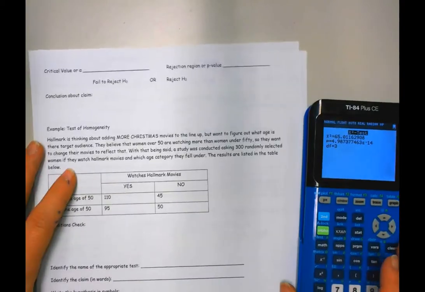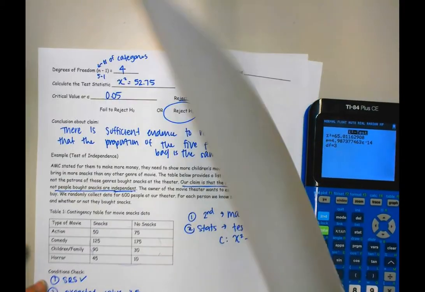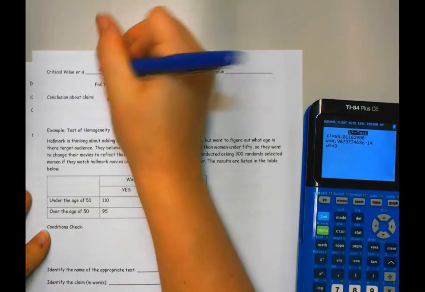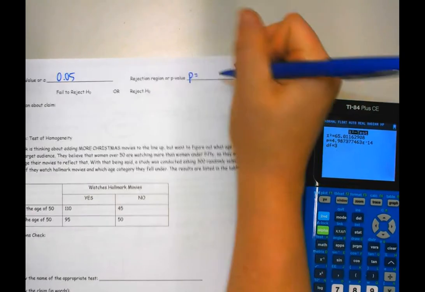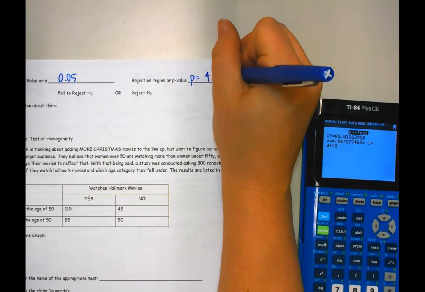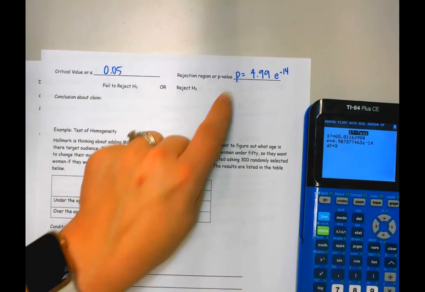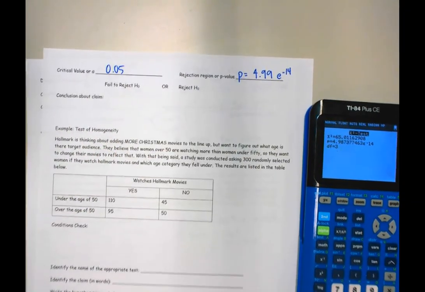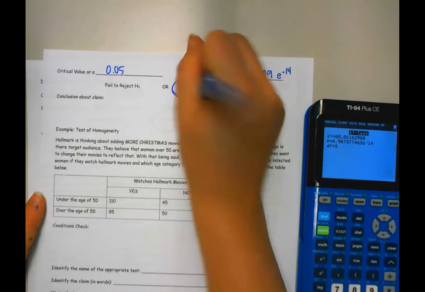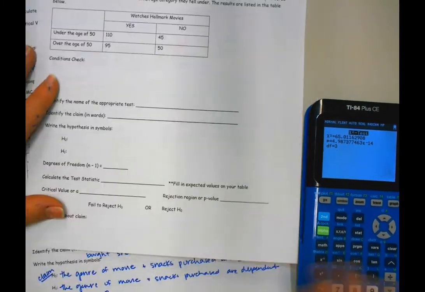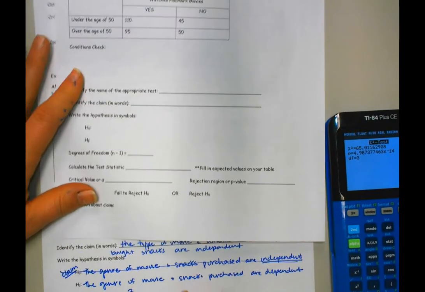Our critical value, if we're testing against a significance of, let's just say 0.05, our p-value is 4.99 e to the negative 14. That means there's 13 zeros before this number, so it's a very, very small number. So we're going to go ahead and reject the null hypothesis, which means we are also rejecting the claim that these are independent.